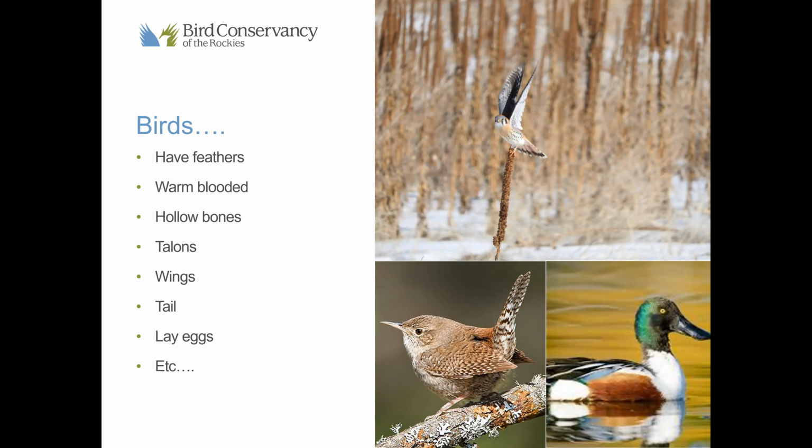Birds, they have feathers, and feathers are something that are unique to birds. They keep them warm, help them fly, and also help keep them dry. I know a lot of us wear our nice down puffy jackets in winter weather to keep us warm. Birds are warm-blooded. We like to call that endothermic. They generate their own body heat, just like us as humans.